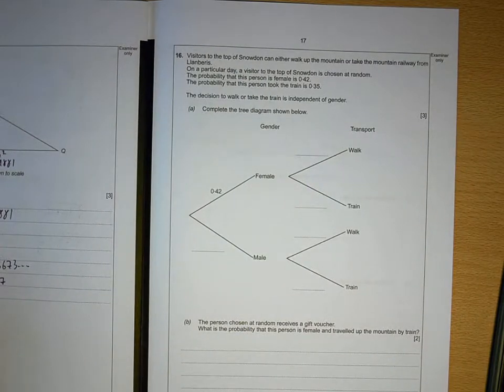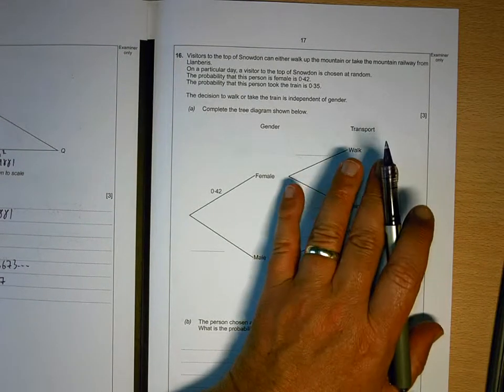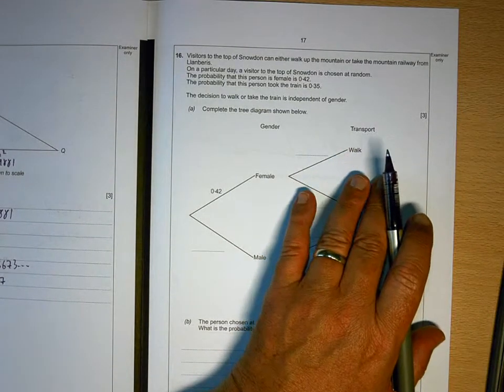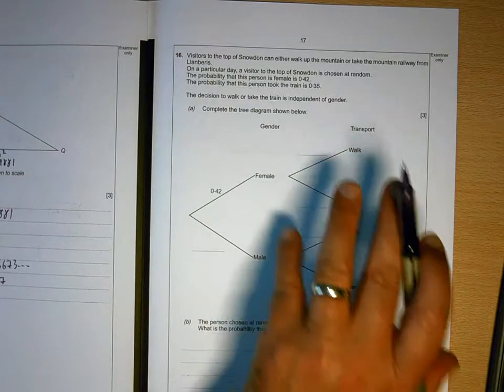Question 16, probability tree. Visitors to the top of Snowdon can either walk up the mountain or take the mountain railway from Llanberis. On a particular day, a visitor to the top of Snowdon is chosen at random. The probability that this person is female is 0.42. The probability that this person took the train is 0.35. The decision to walk or take the train is independent of gender. So that means it doesn't depend on girls. The probability of train or walk is different for girls than it is for boys.